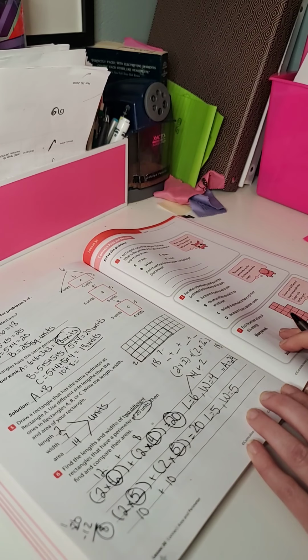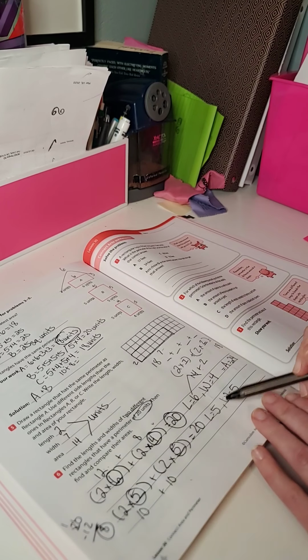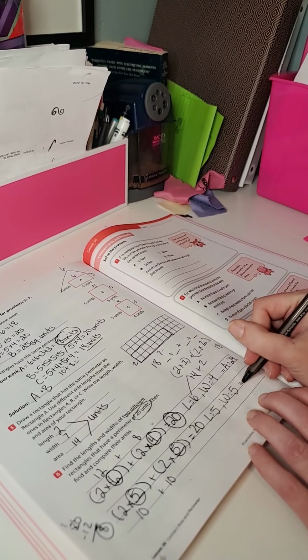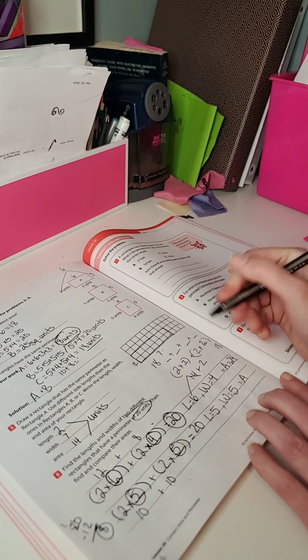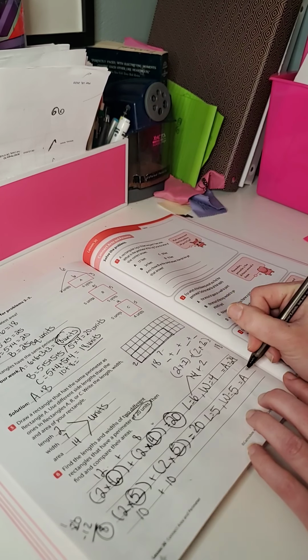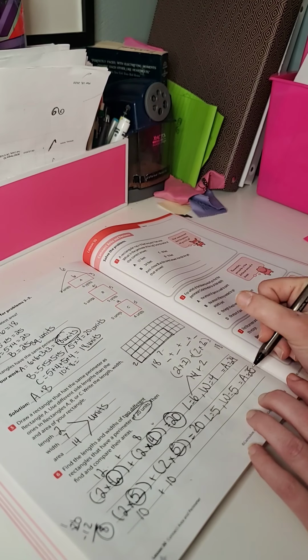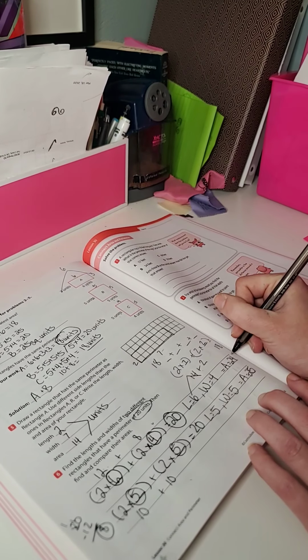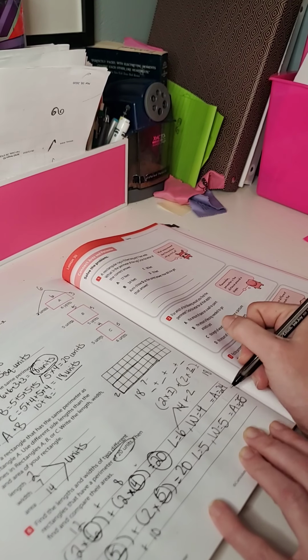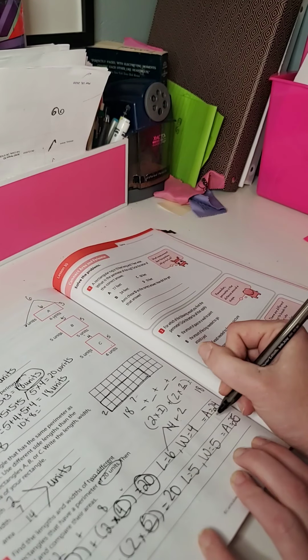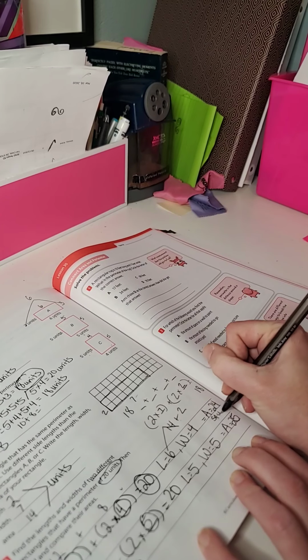I like that. That's perfect. And then 5 times 5? What is it, Lou? 25. And then I'm going to write it below here because I'm at the end of my book, but you would write square units.